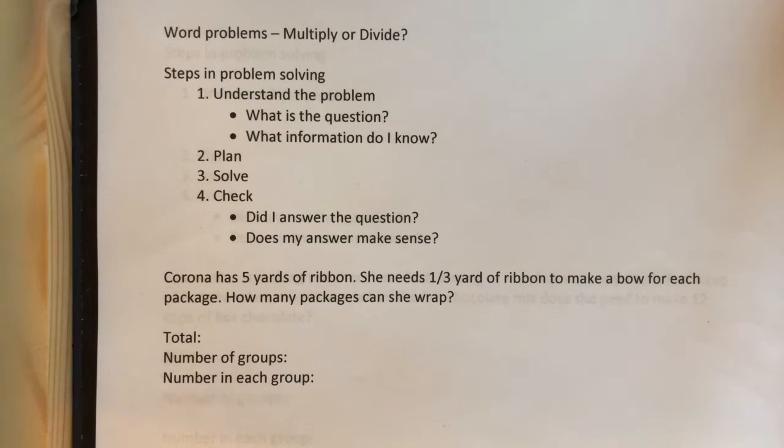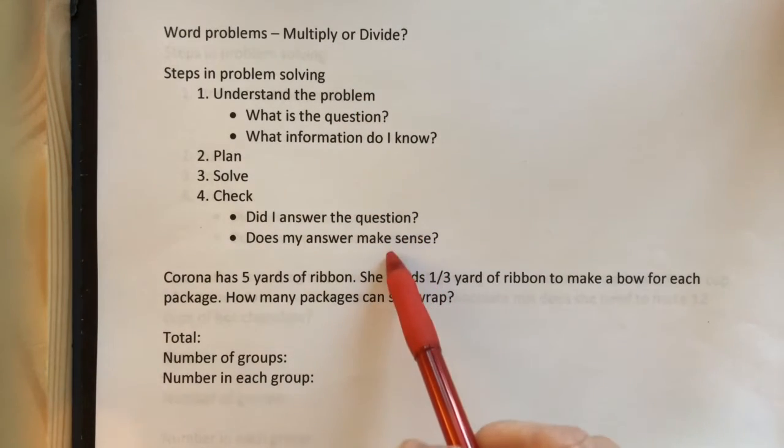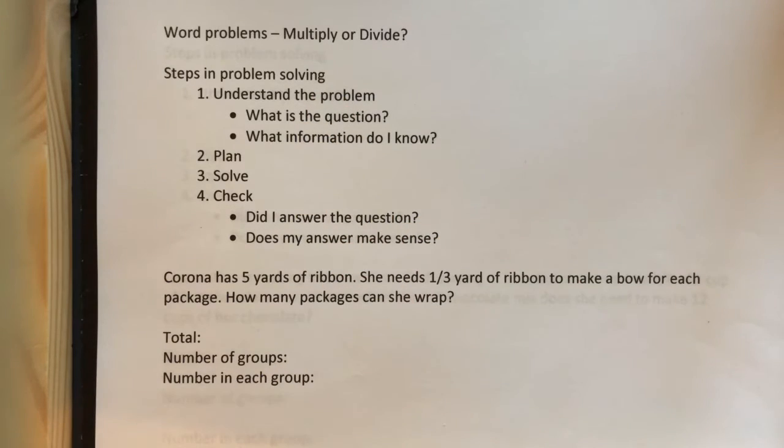We've worked on word problems that you have to multiply for, and we've also worked on word problems that you have to divide for. The harder ones are when you have to decide, is this a multiplication or a division problem? Now, I've written down the steps in problem solving, so I hope that everybody has those written in their notes somewhere.